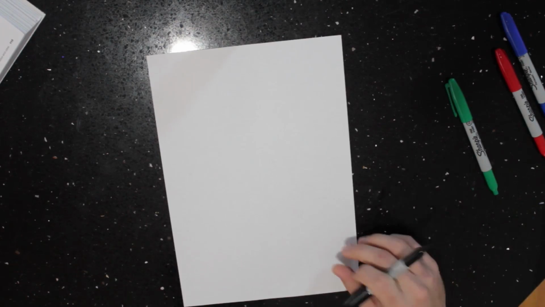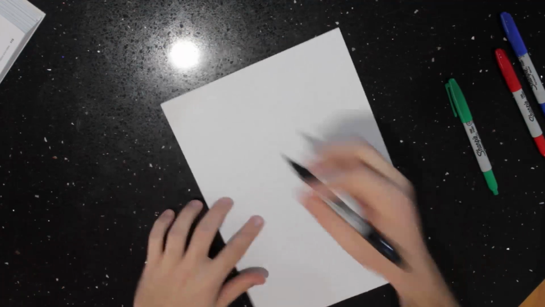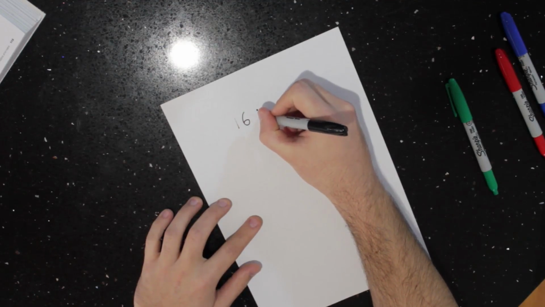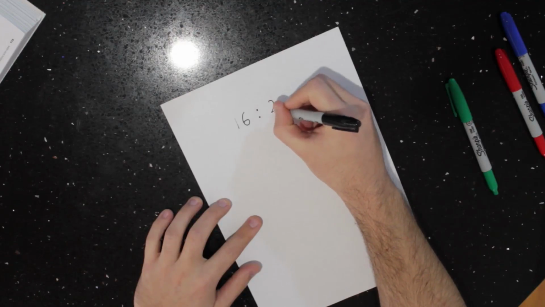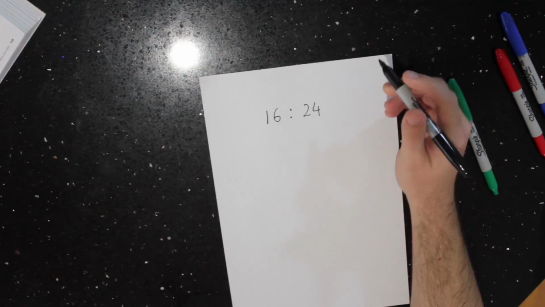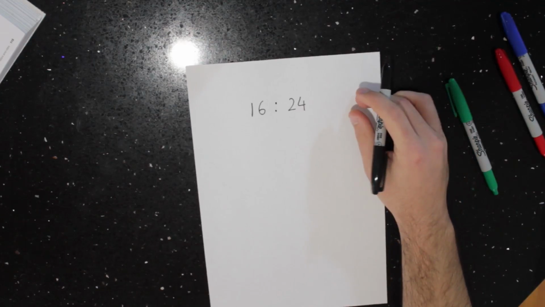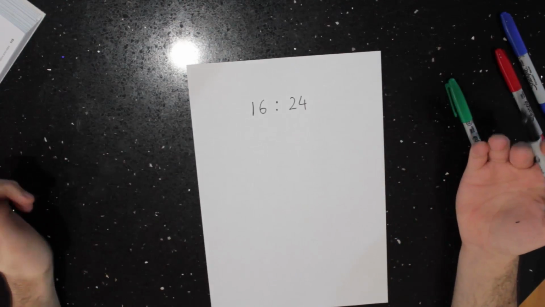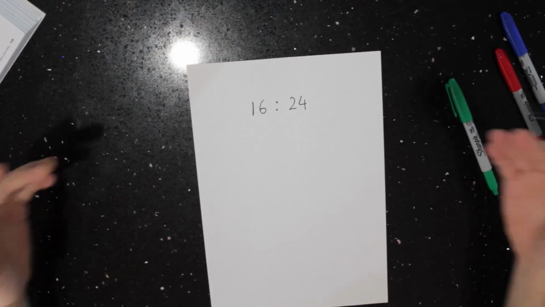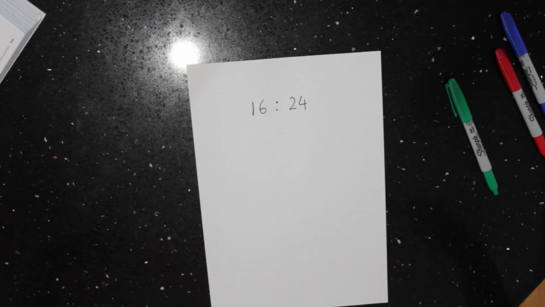So what does this actually look like? Well, let's have a look at the ratio 16 to 24. If we look at this ratio here, we were asked to simplify it. As we probably know from fractions, simplifying means to reduce to the lowest possible term.